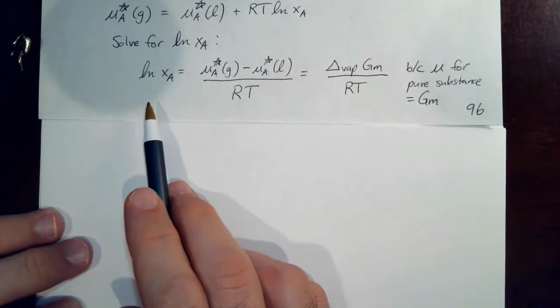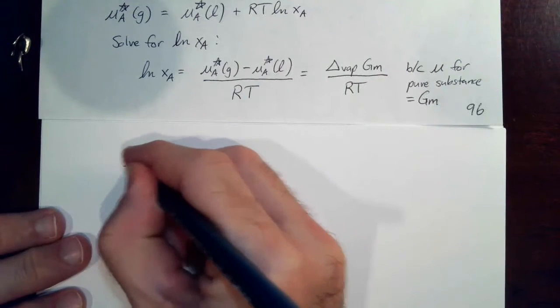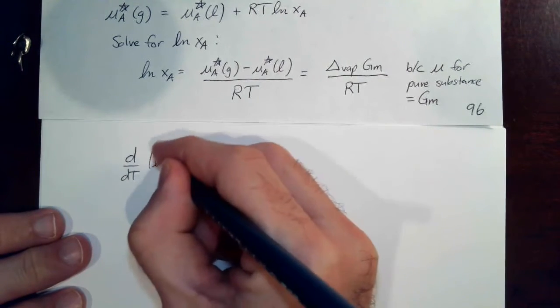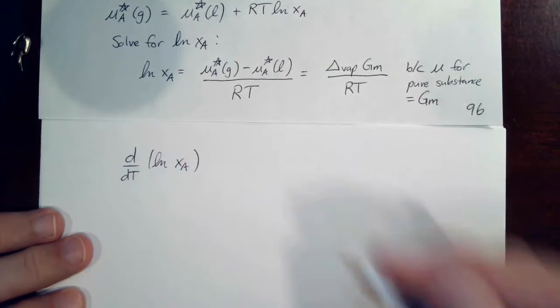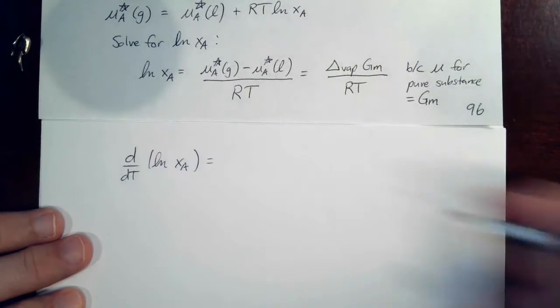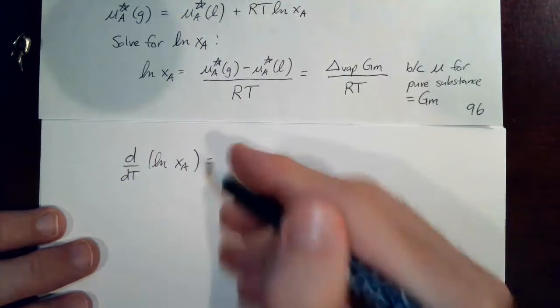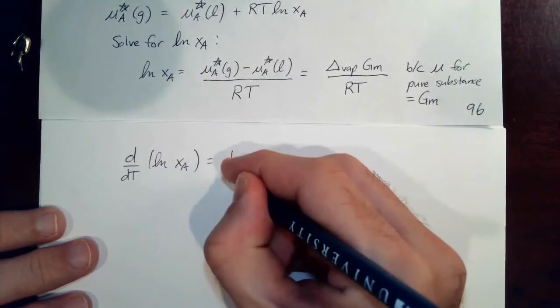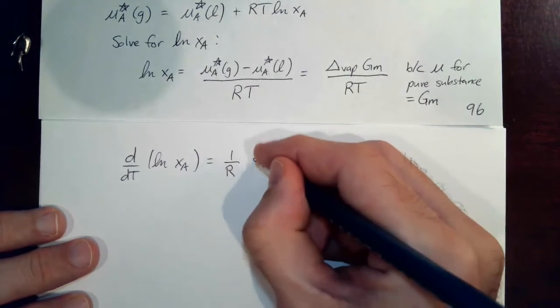All right, now I'm going to take this equation and differentiate both sides with respect to temperature. So there's the derivative of the left-hand side and the derivative of the right-hand side. I'll go ahead and pull out the 1 over R because that's a constant.